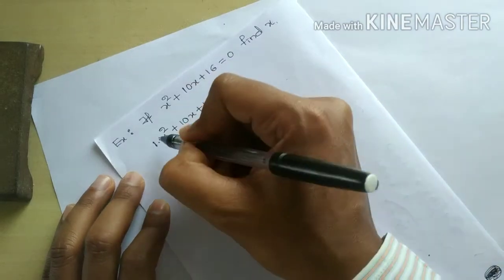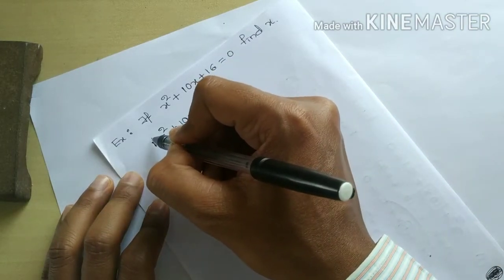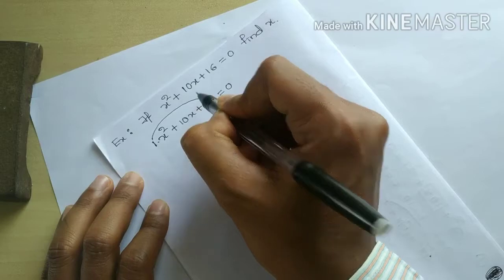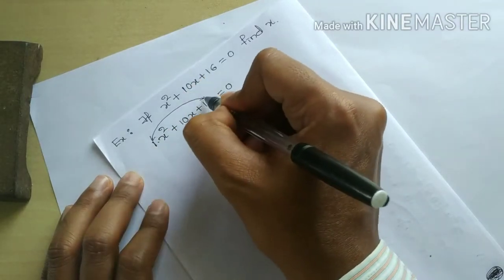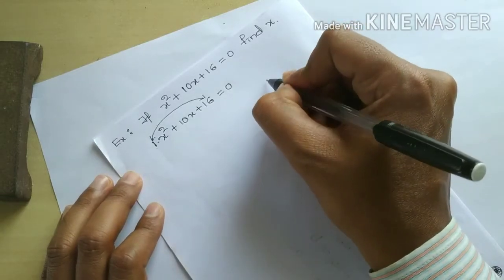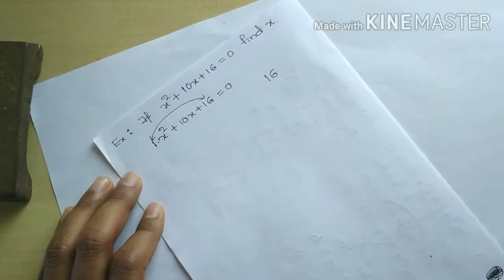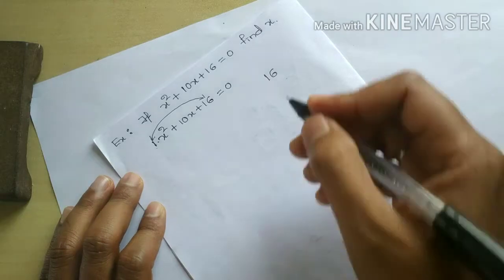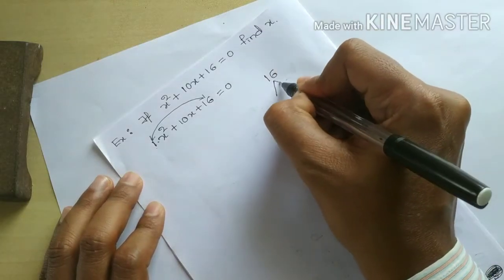So first step, what to do? The x square coefficient is 1. You have to multiply 1 with 16. So 1 into 16 is how much here? 16. Next, split this number.